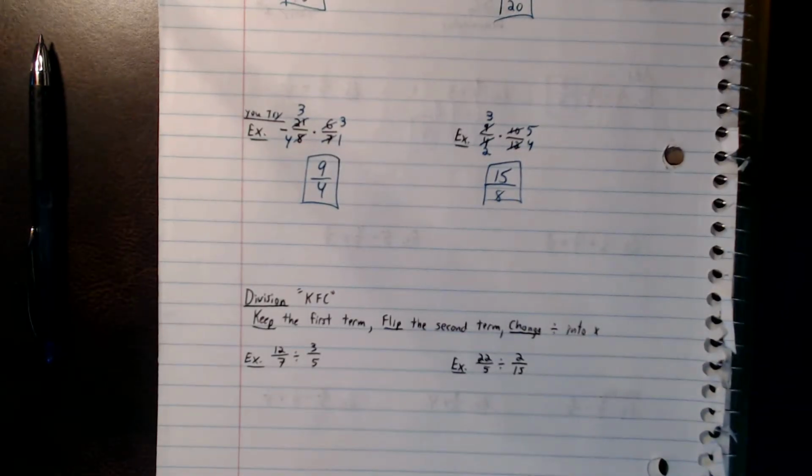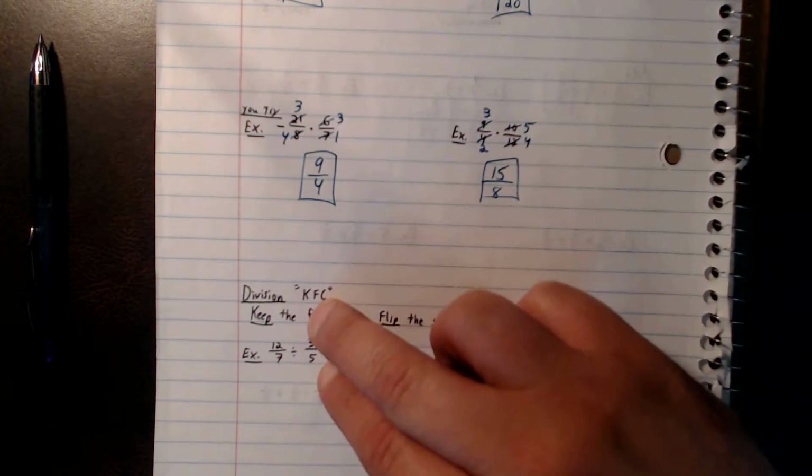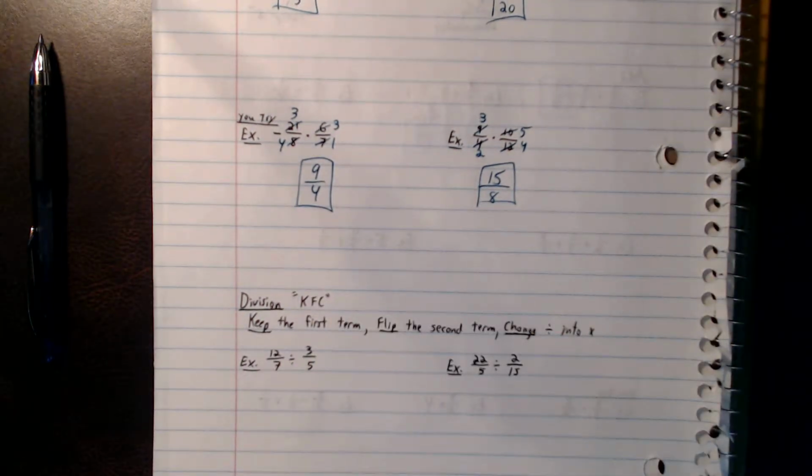Next, division. A lot of people that I talk to nowadays use something called KFC. It makes me hungry to think about it, to be honest with you, but it's not anything to do with chicken. It means keep the first term, flip the second term, and change the division into a multiplication. That's what KFC stands for. So I guess that helps people remember keep, flip, change. I always just remember, just take the last term and flip it. Okay, and then we multiply.